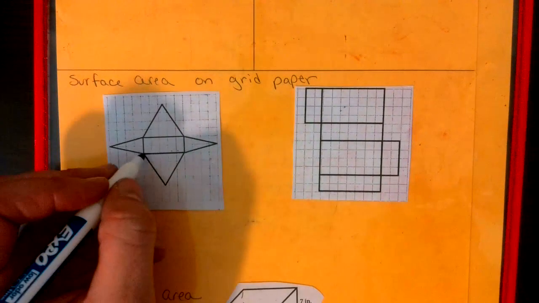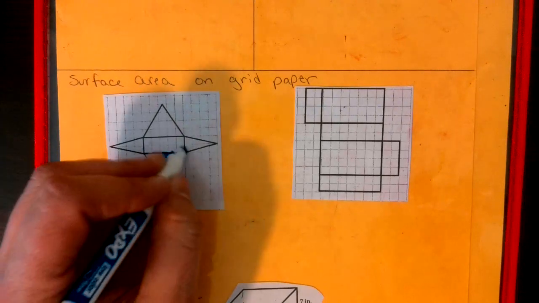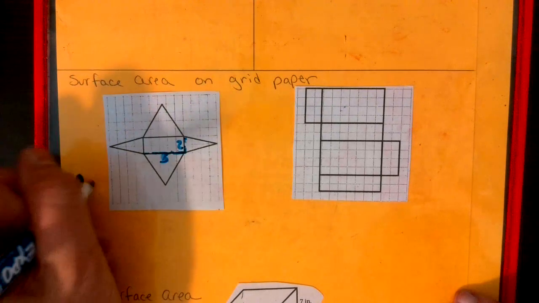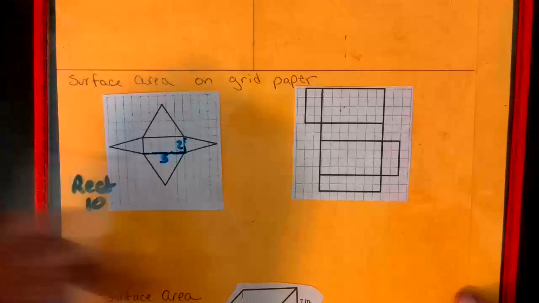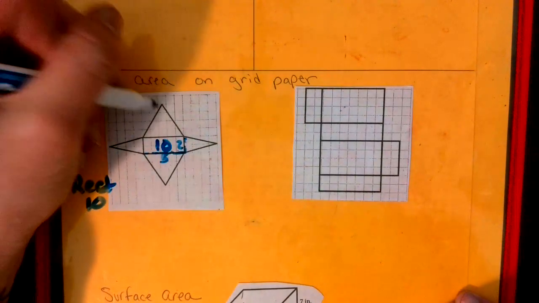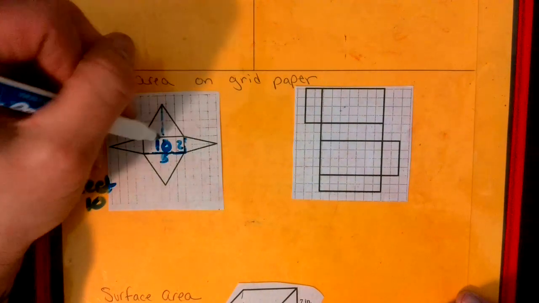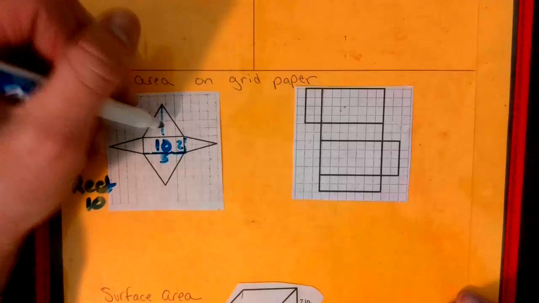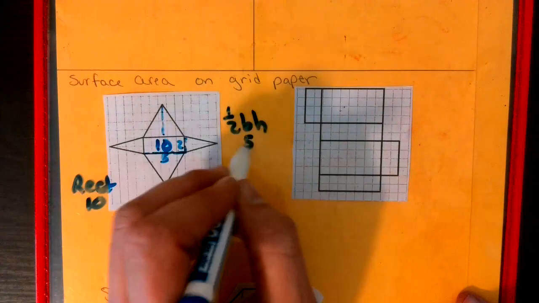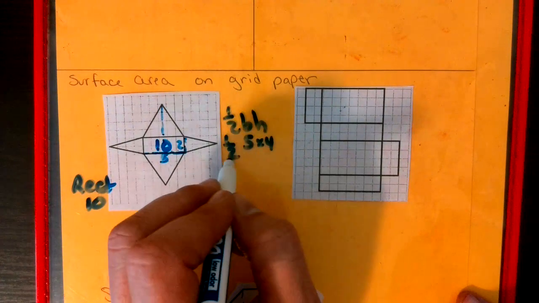So the first thing I'm going to do is I notice that this is 1, 2, 3, 4, 5 across and 2 up. So that means a 5 by 2. So my rectangle is 10. Okay, that's the middle. That's 10. So this is a 5 by 1, 2, 3, 4. So I have a 5 by 4 triangle. The formula for an area of a triangle from the other page is half base height. So I have a 5 times 4 cut in half. 5 times 4 is 20. 20 cut in half is 10.